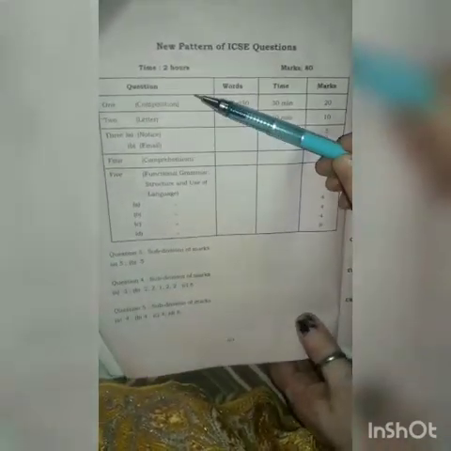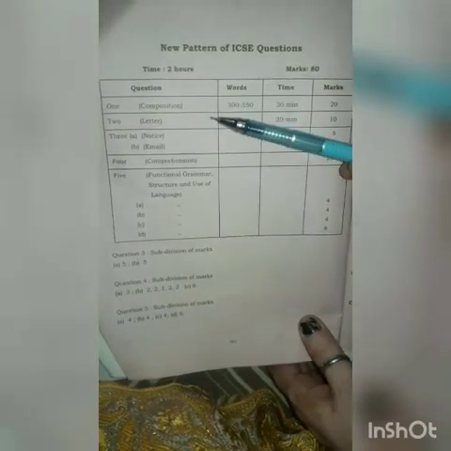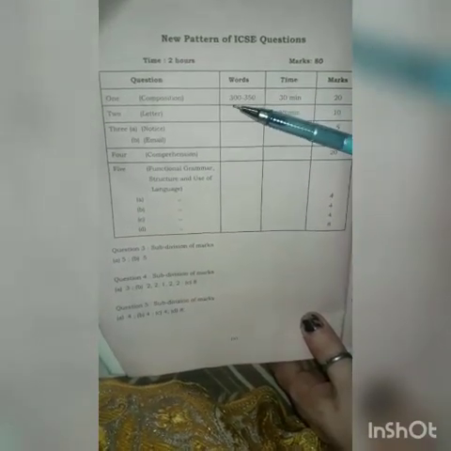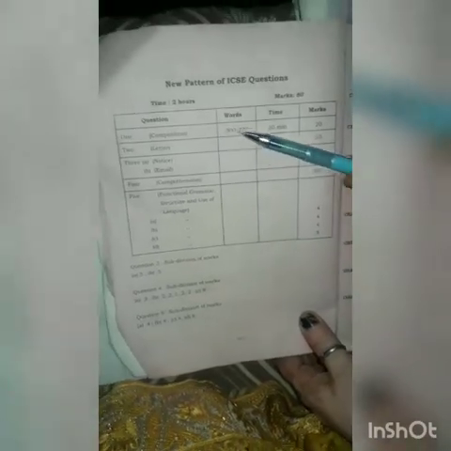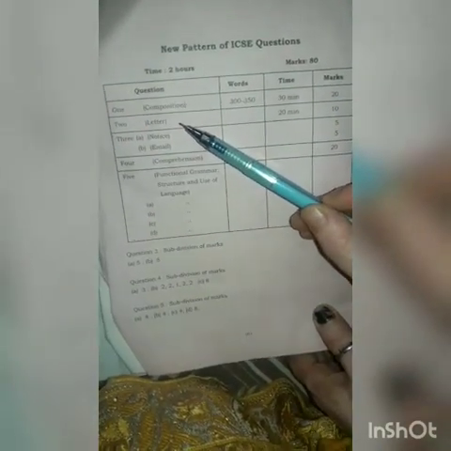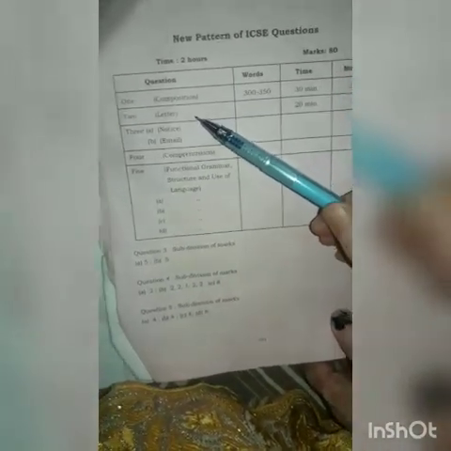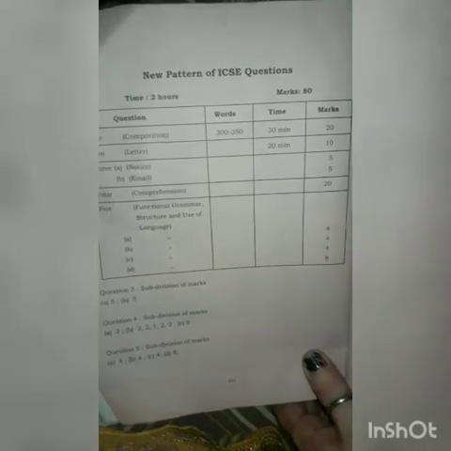The first question would be composition, where you will get various options, and you have to choose any one topic and write on it for about 300 to 350 words. The marks allotted to this question are 20. The second question would be letter writing, where there will be a choice of a formal or informal letter, which would carry 10 marks. The third question would be notice writing and email writing, which would carry 5 marks each.